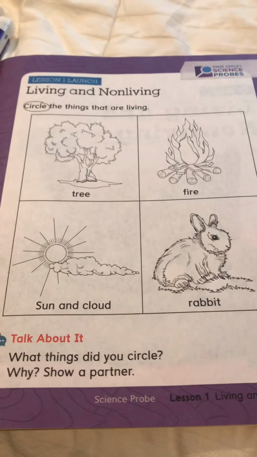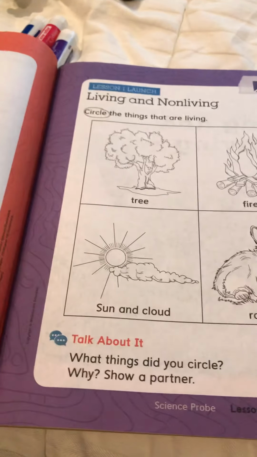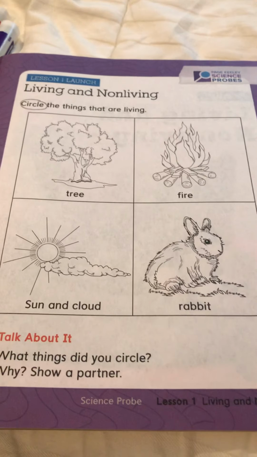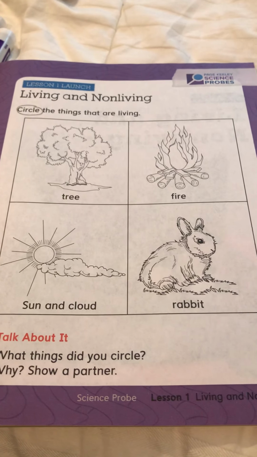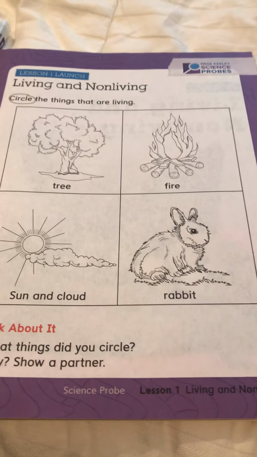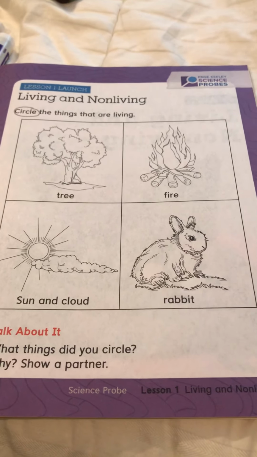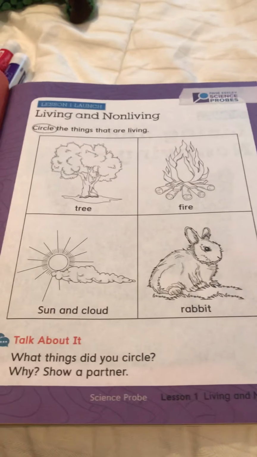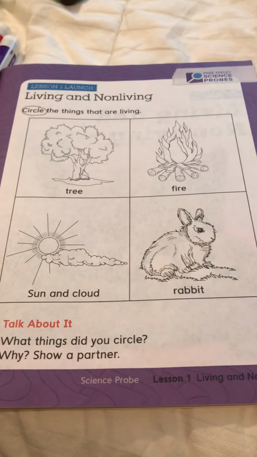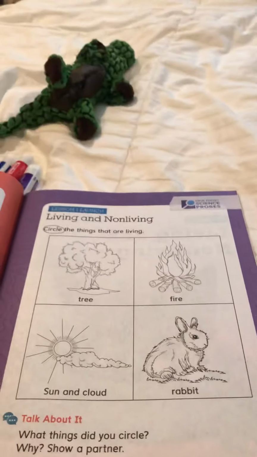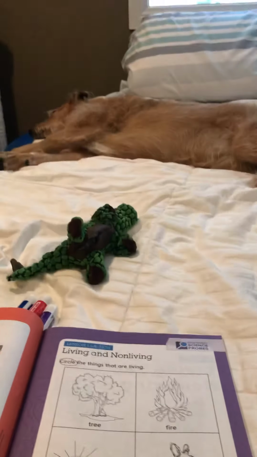And what did you circle? Hopefully you were able to do this page. If not, you can still do it today. In our lesson today, I'm going to show you a movie and I'll read you a story and show you some picture cards so we can start talking about what makes something a living thing and what makes something a non-living thing.